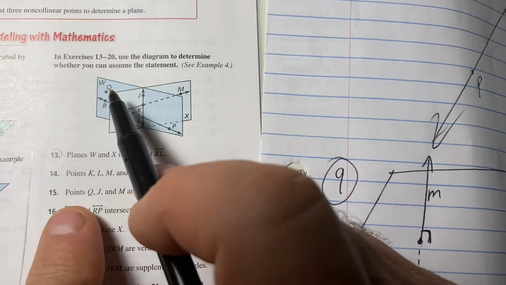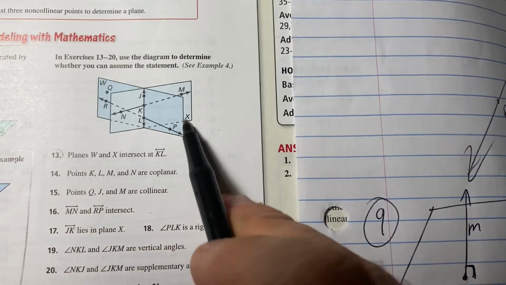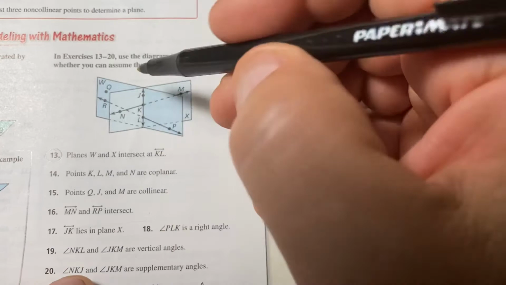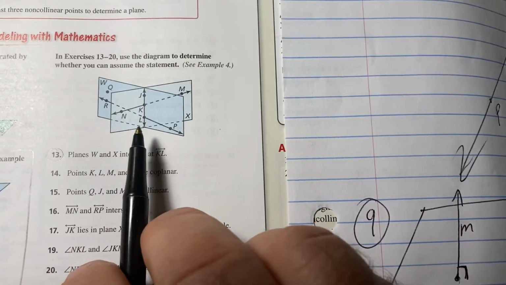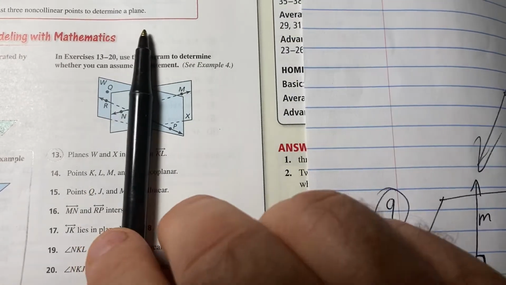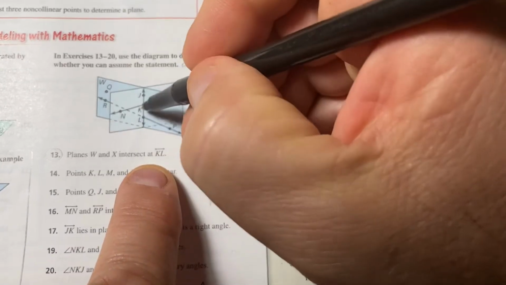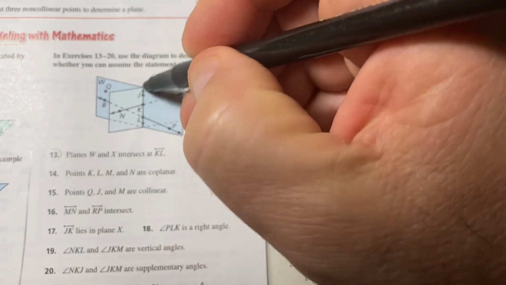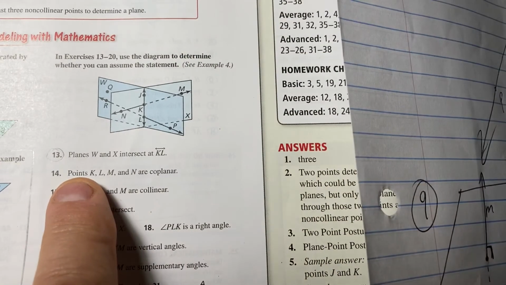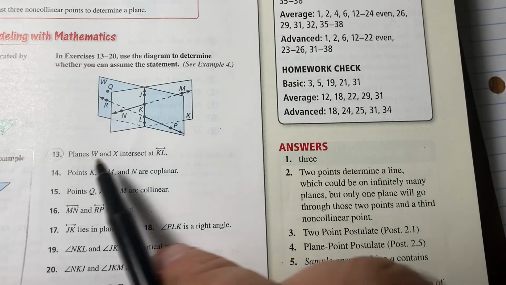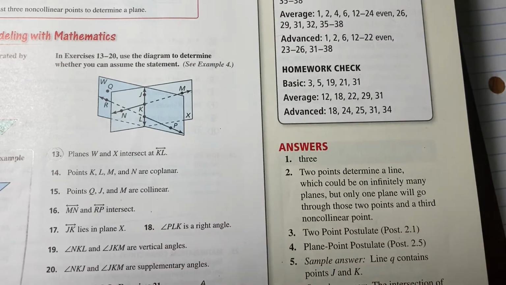Plane W, there's W, this plane W. So these two planes intersect right there. There's a line right there. And that line, could you call it line KL? Contains K and L. Yes, you can assume that statement. Yes, that'd be true. Yes, you can make that conclusion.